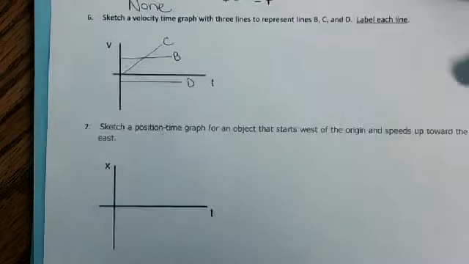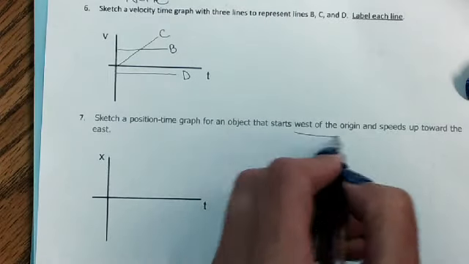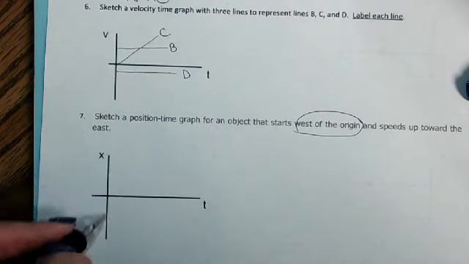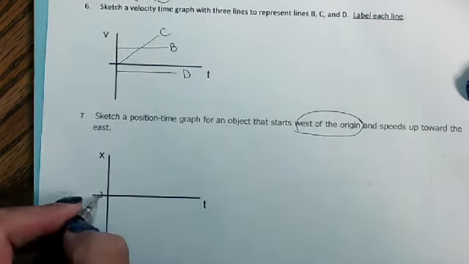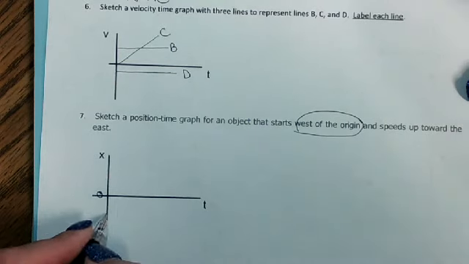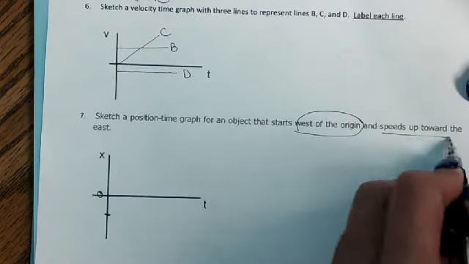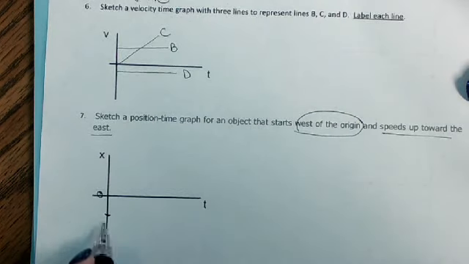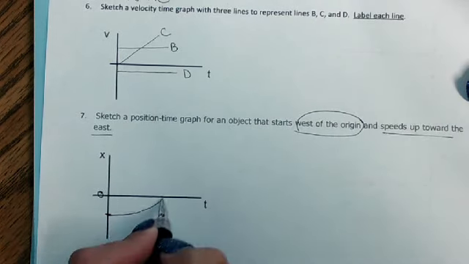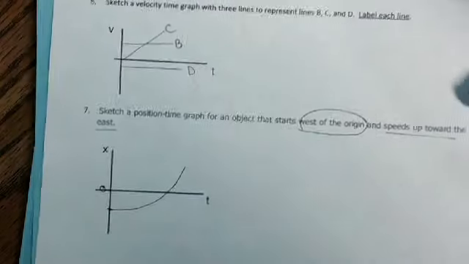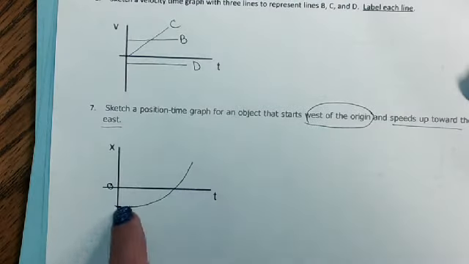Okay, number 7. Sketch a position time graph for an object that starts west of the origin. Since this is a position time graph, this is location. So if this is 0, this will be west down here because that's a negative. So I'm going to start west of the origin, and I want to speed up toward the east. So it looks just like line C on the graph above. Not on this graph, but on this graph, because it's a position time graph. So it starts west of the origin and speeds up.